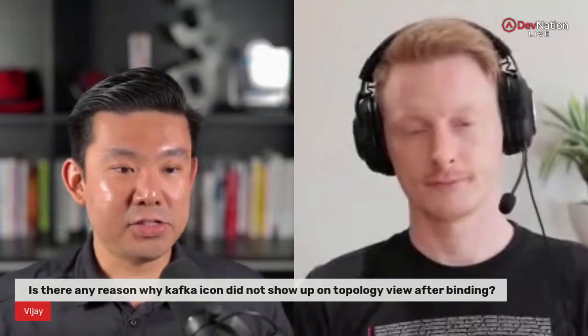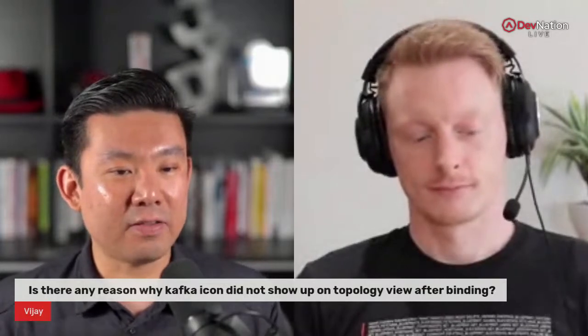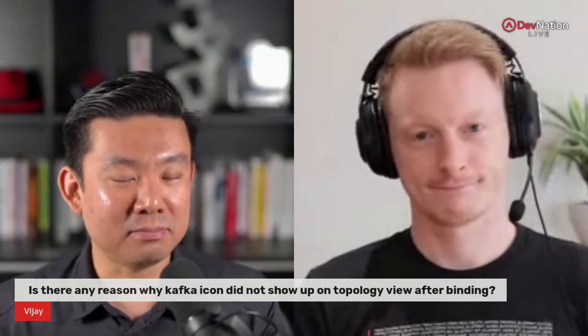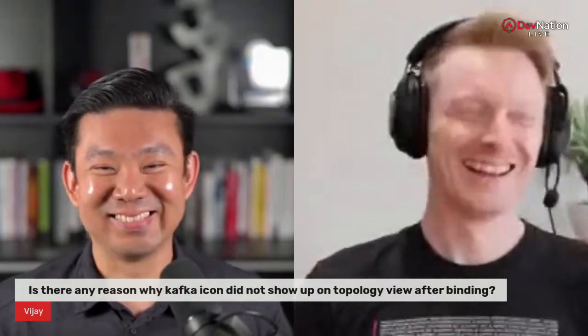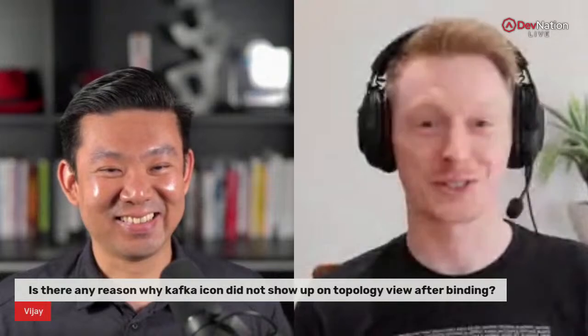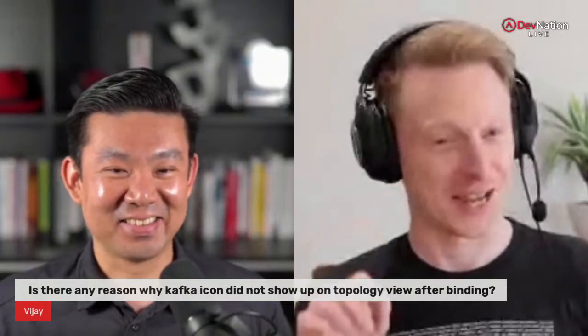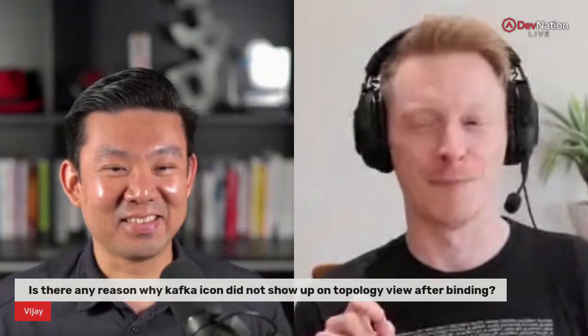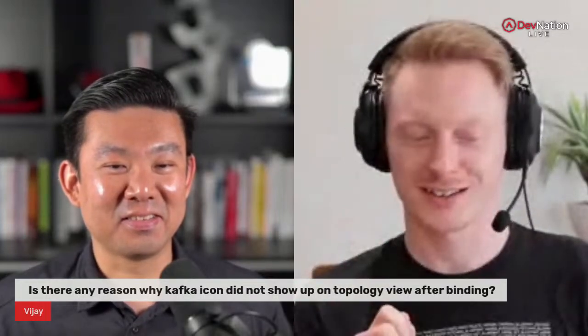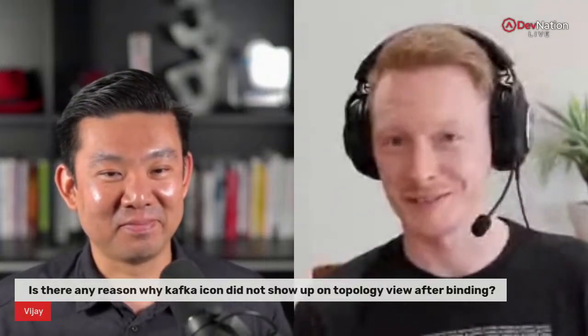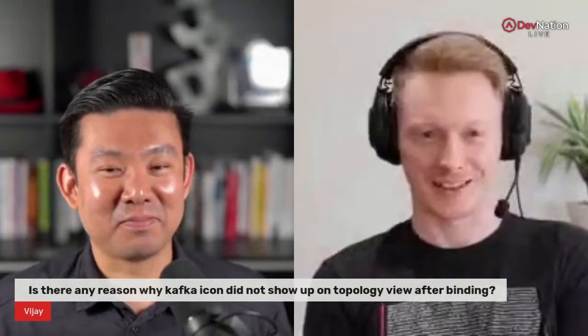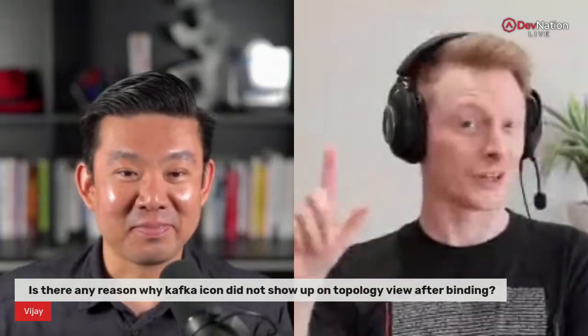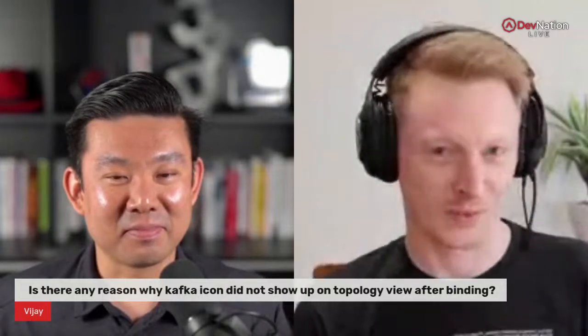Okay. And Vijay is asking, is there any reason why the Kafka icon did not show up on topology view after binding? Yeah, that was my mistake. As happens with demos, and I've been dealing with so many OpenShift clusters for the last few days. The cluster I was demoing on just now is a different cluster. I think it was maybe just one tiny version behind, and it doesn't show that icon yet, but it will probably in a few days or shortly. The cluster it showed up on is running a slightly newer build. So it's coming soon if it's not in the public ones yet. Okay, so keep your OpenShift instance updated and you get the icon. Exactly, that's the lesson learned right there.